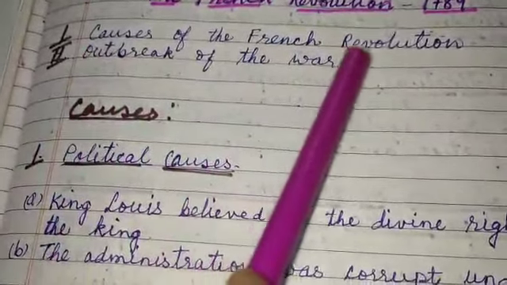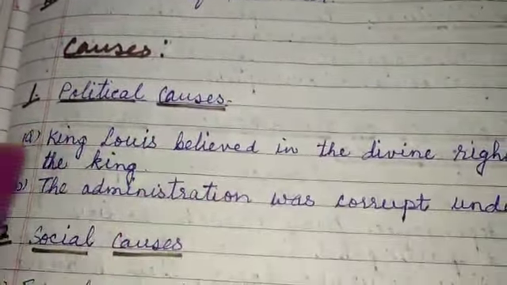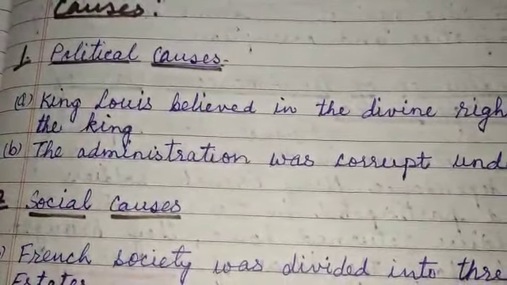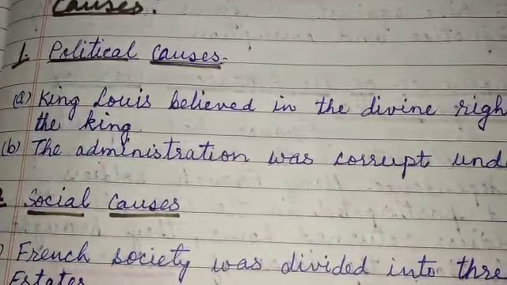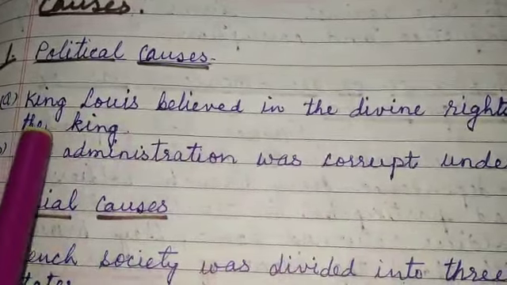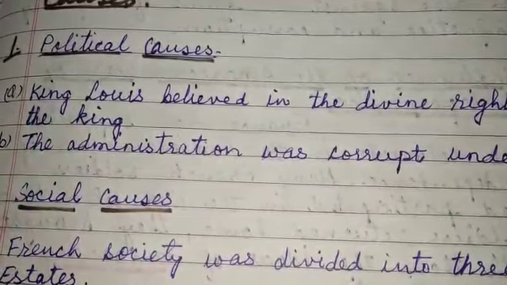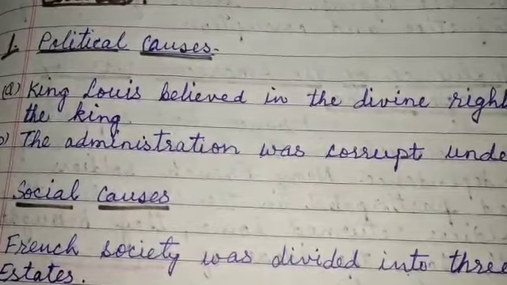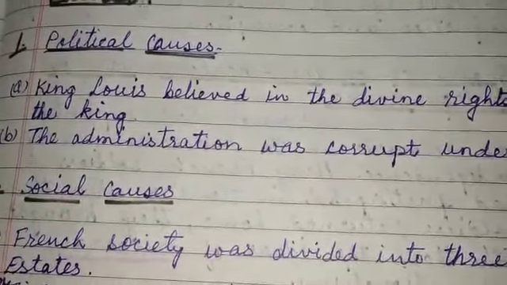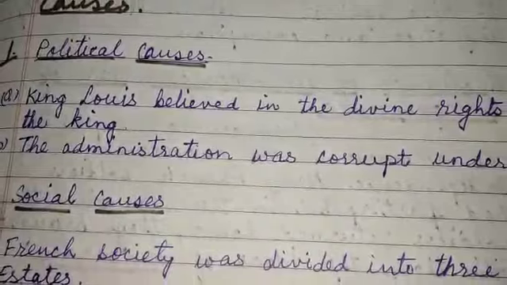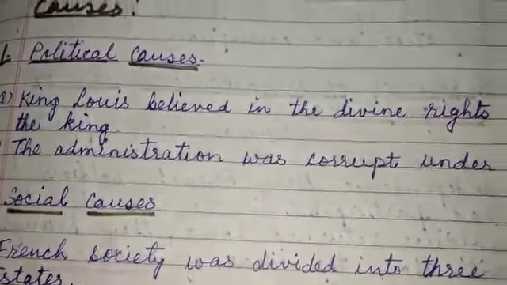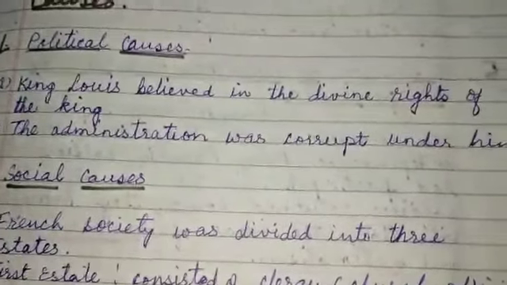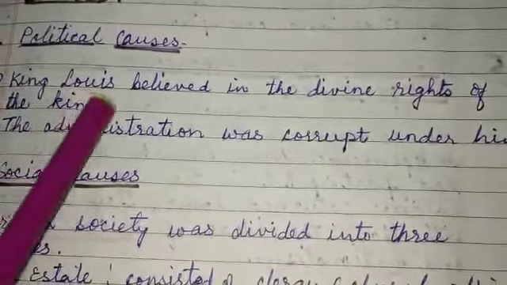Under the causes of the French Revolution, first is political cause. Under this political cause, children, during that time, France was ruled by King Louis XVI. He believed in the divine rights of the king. That means he believed that he was the representative of God on this earth, and therefore he was not answerable to the people. He and his wife, Marie Antoinette, ruled like autocrats and they ignored the suffering of the people. Both of them became very unpopular among the people.